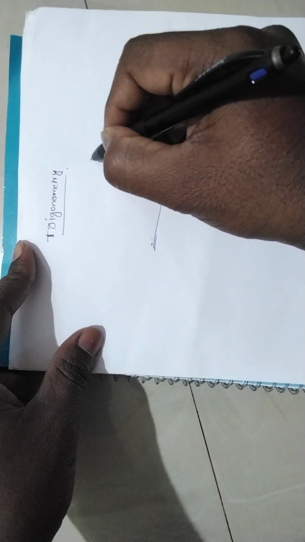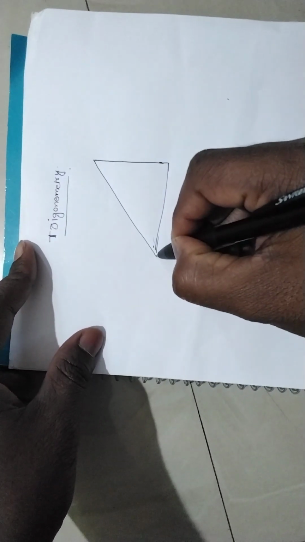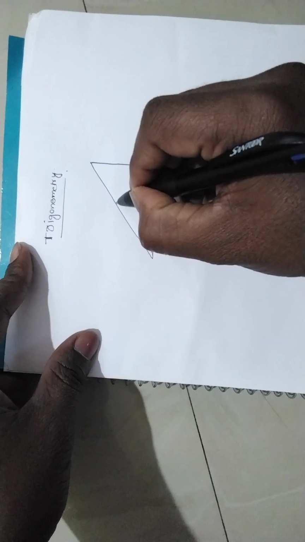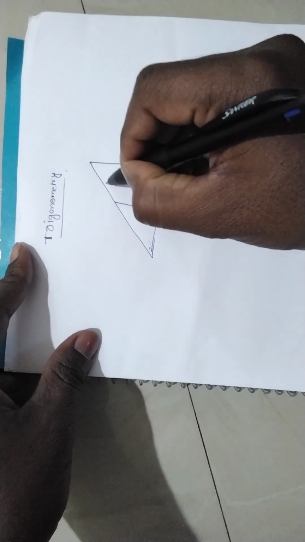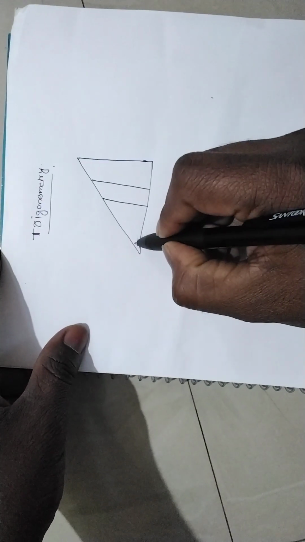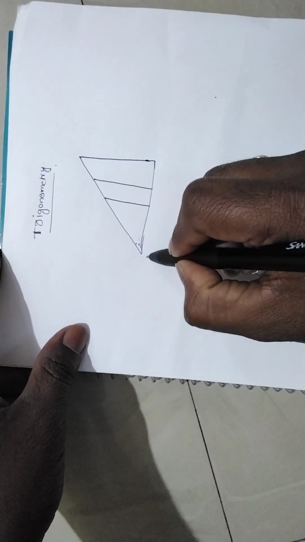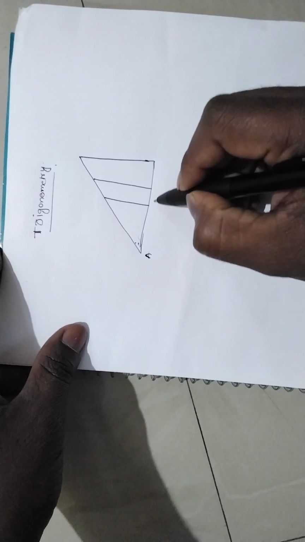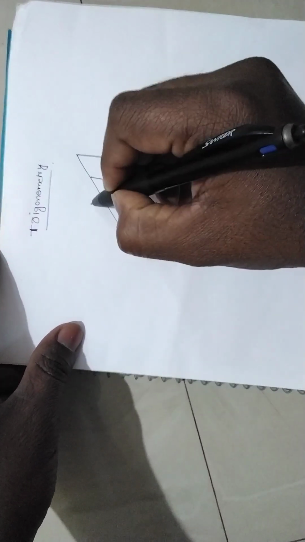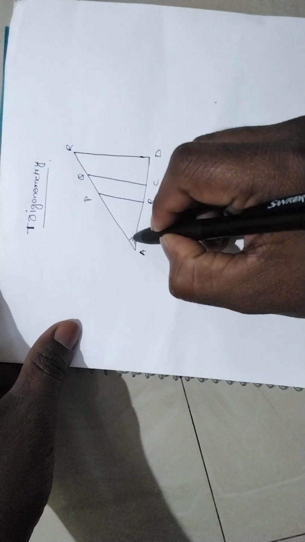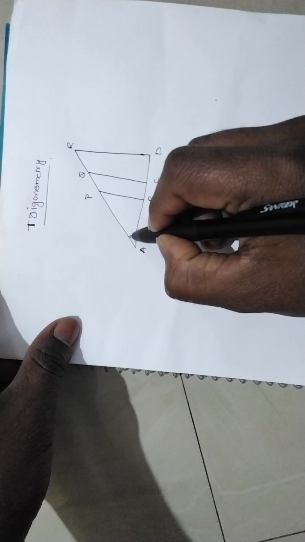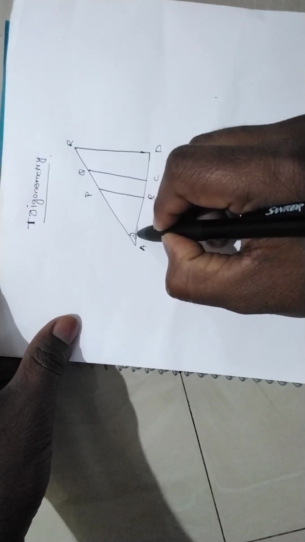Let's assume there is a triangle which is divided into multiple triangles. Naming these points A, B, C, D, and here P, Q, R. I'm going to take A as my reference point.